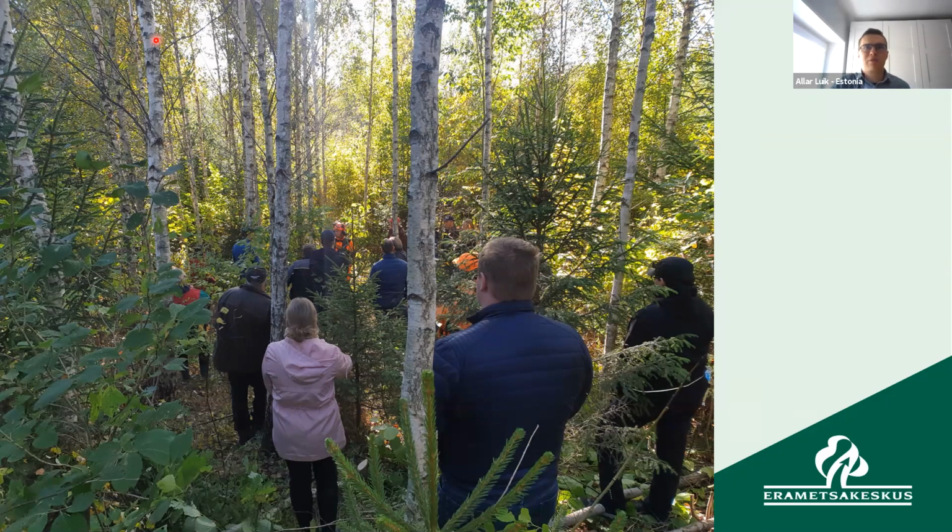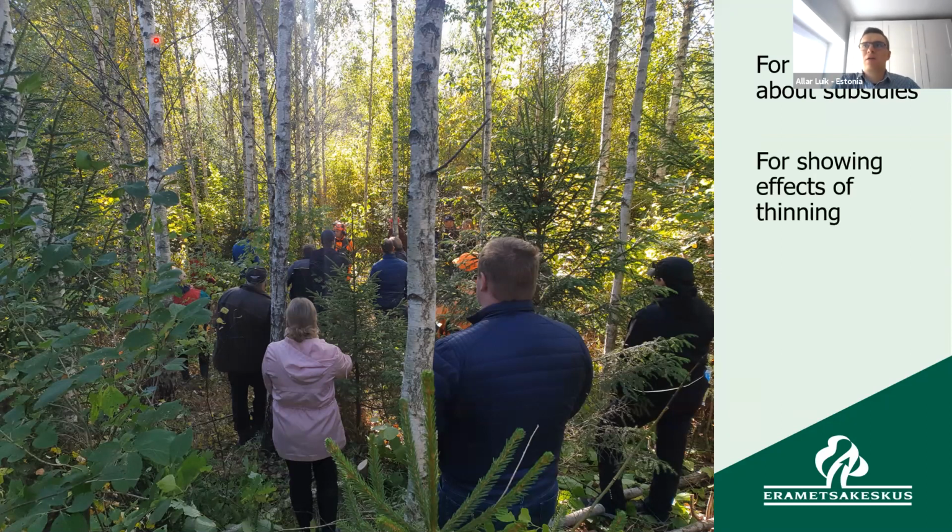So the people from local association, they inform them about the subsidies that they can get. They show the effects of thinning. They visit the areas where thinning has been done in the past and areas where thinning has not been done, so that people could see that the thinning can have a good positive effect on the forest growth. And they discuss generally how this work can be done and what tools can be used, etc.